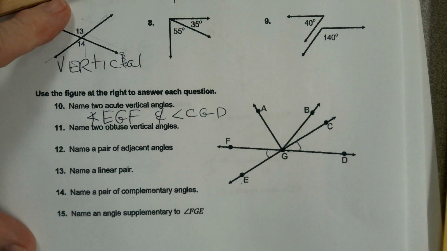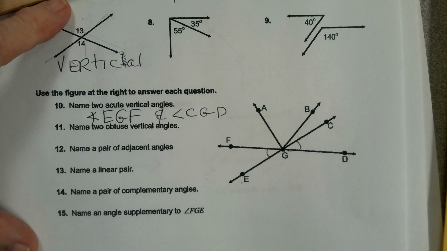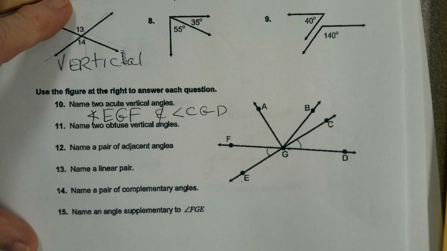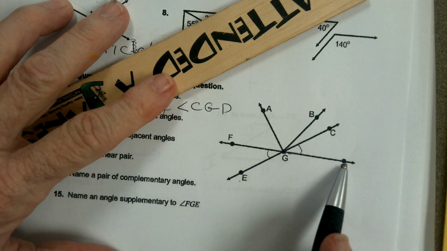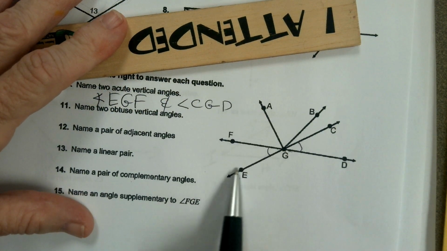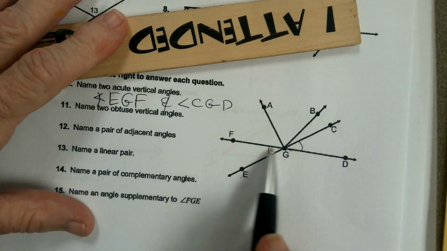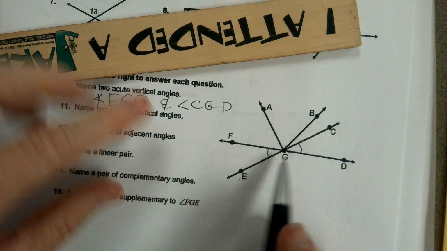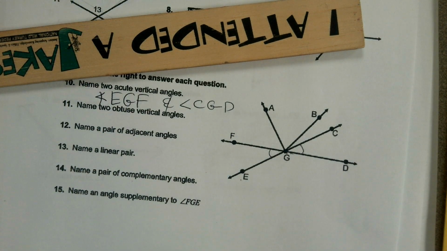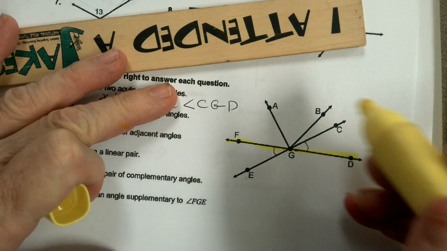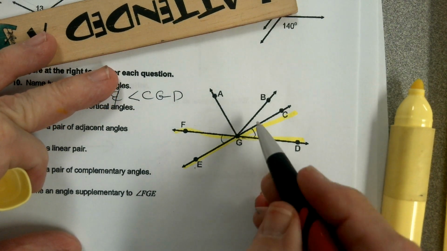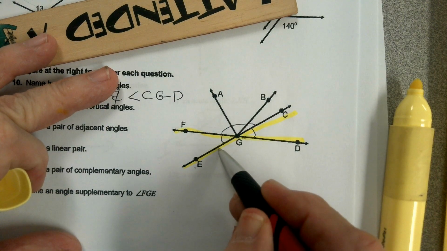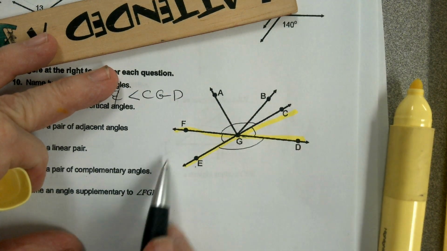Name 2 obtuse vertical. Again, I'm going to look for 2 crossing lines. Has to be obtuse. I see one here. Does anything cross that one? Yes, I see it. So here's a crossing line. Here's a crossing line. Okay, let's see, where is it crossing? Here. I have to highlight it. Let me see if I can see it better if I highlight it. So this crosses this. Okay. So the vertical, the obtuse would that be this one? And this one? So those are my crossing lines.